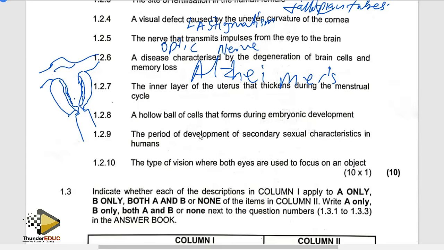So they're looking for these walls. How do you call this? We call it endometrium. The hollow ball of cells that forms during embryonic development. How do you call that? We call it blastocyst or blastula.